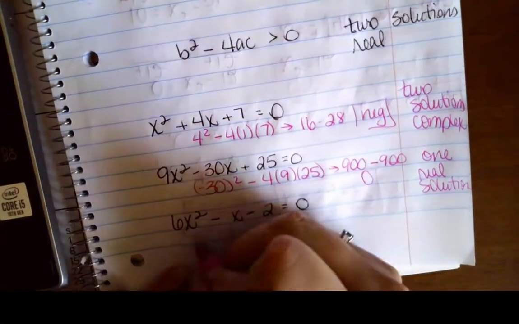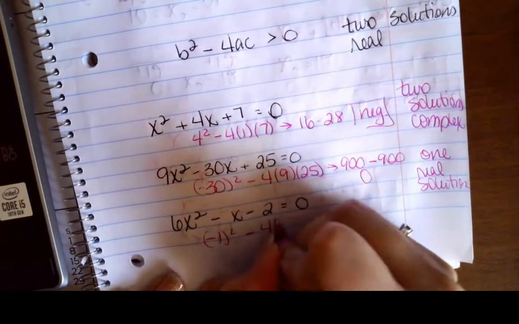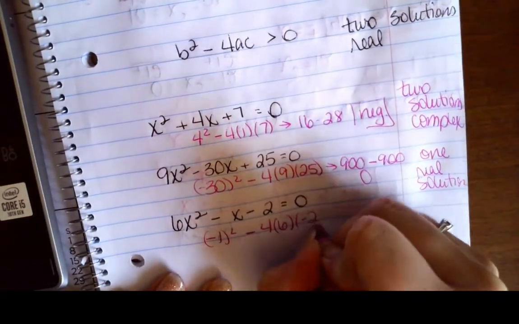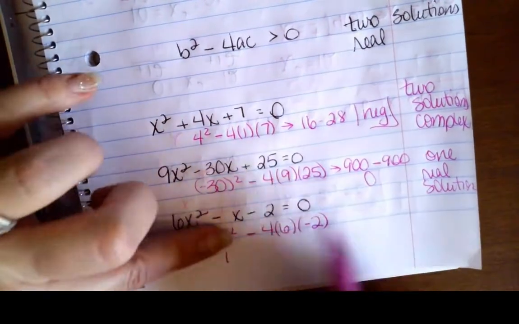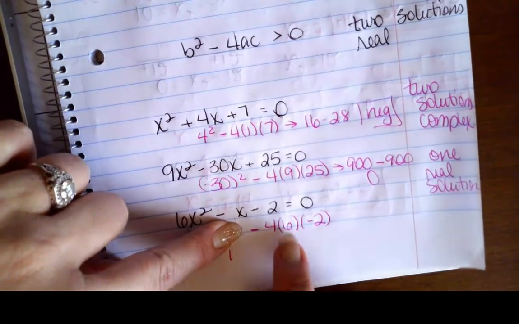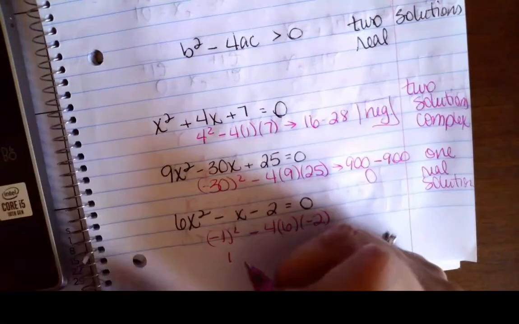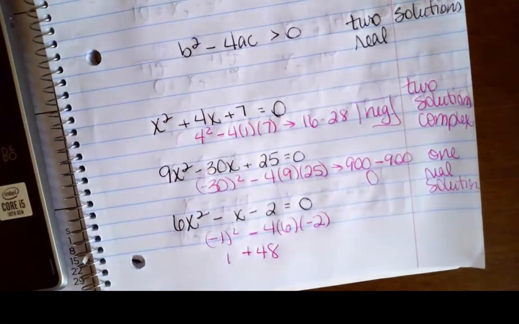Now let's look at this one. I've got b squared minus 4 times a times c. So I get 1, and then a negative 4 times a negative 2 is 8, times 6 is 48, and that's going to be positive.